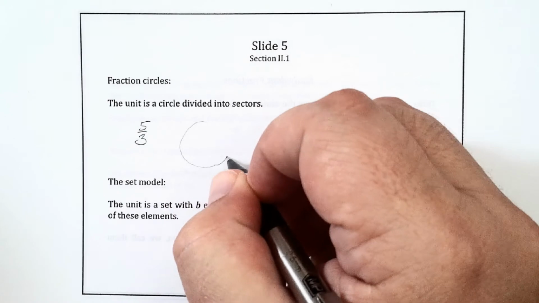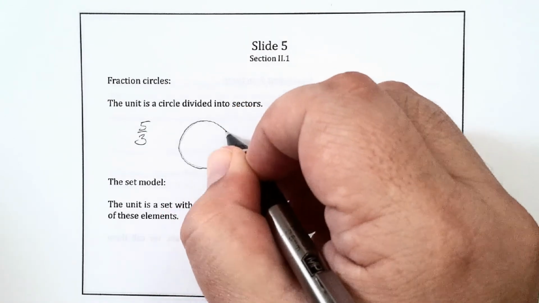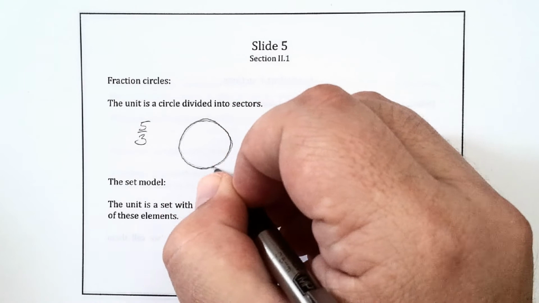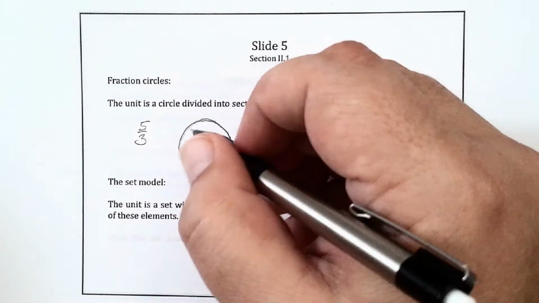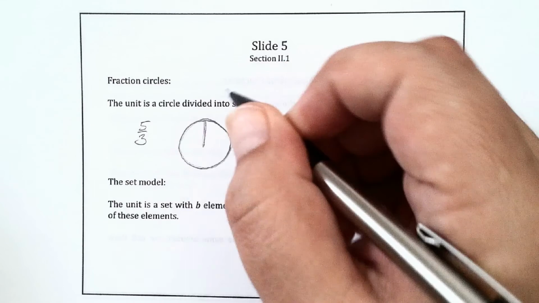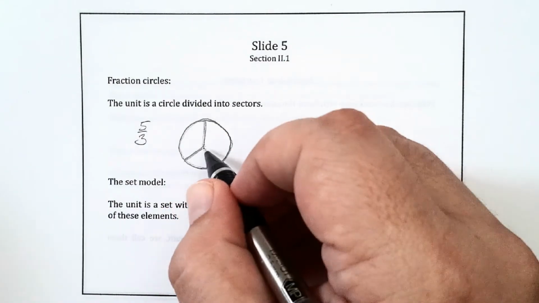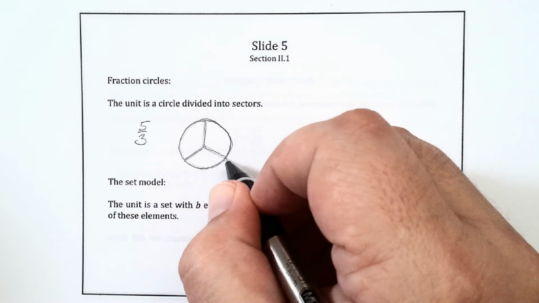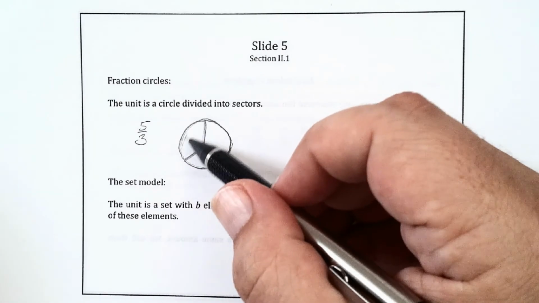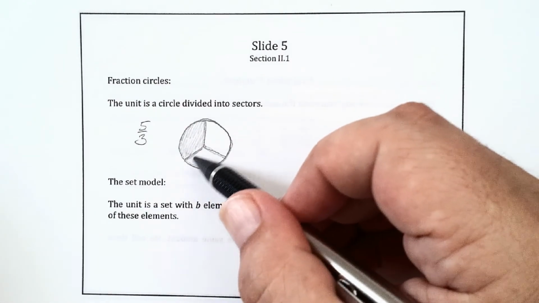But we're going to need 5 parts, as the numerator tells us. And a unit only has 3 parts. So we're going to need 2 units to be able to get 5 parts.